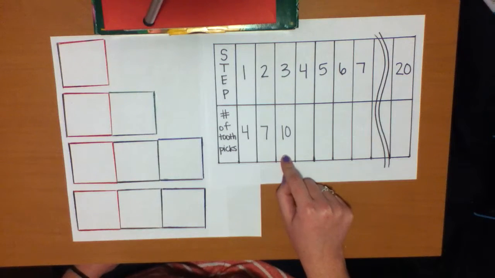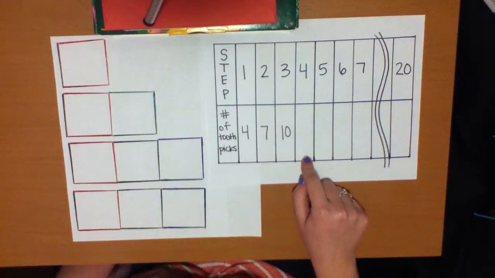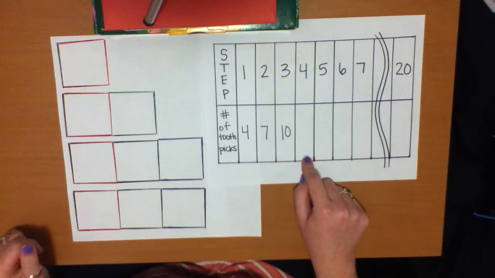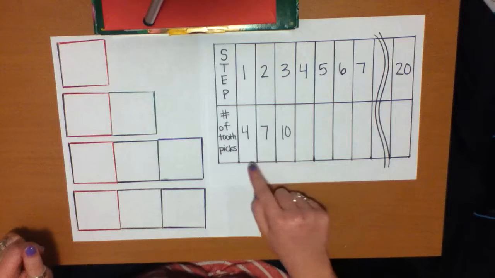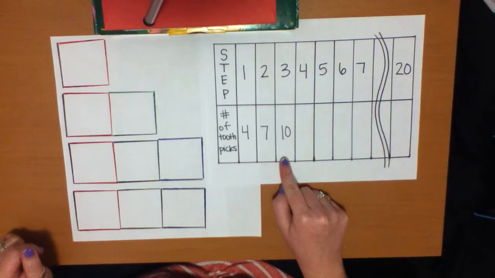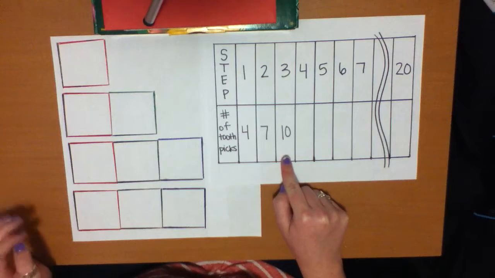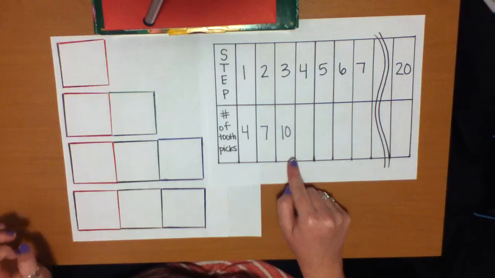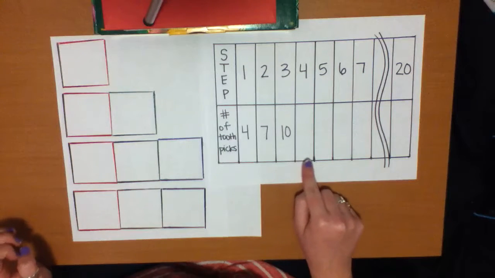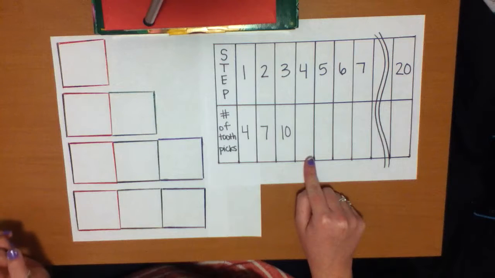To find how many are in the next step, you could draw it out or just add 3, like steps 1 through 3. It goes 4, 7, and 10, which shows that we are adding 3 each time. This means that step 4 would be 10 plus 3, which equals 13. Let's check our pattern by adding on 3 more orange toothpicks.